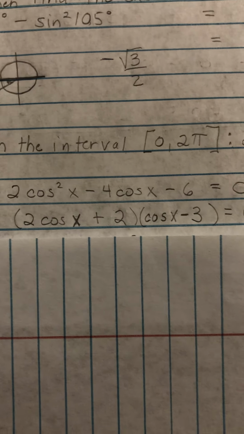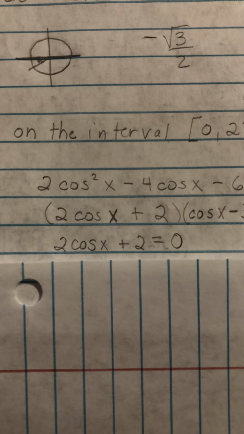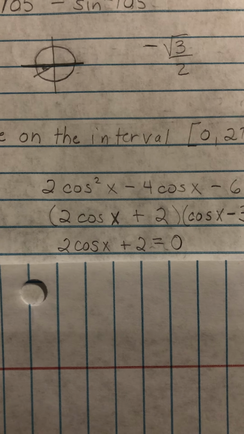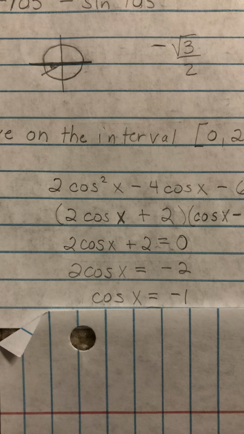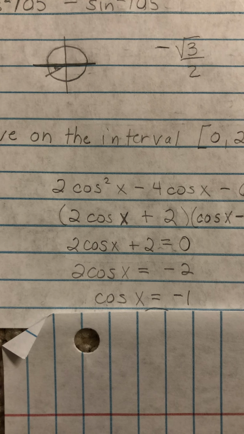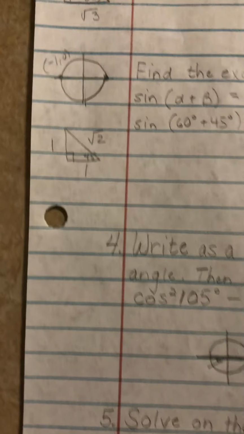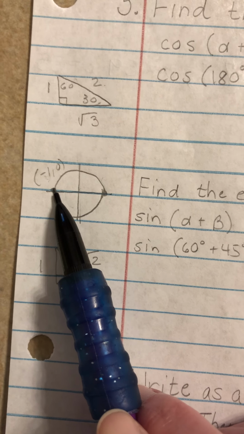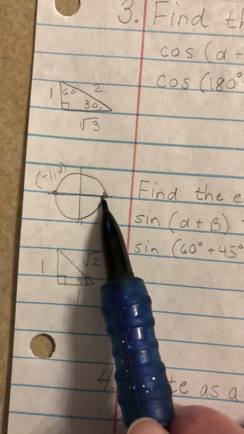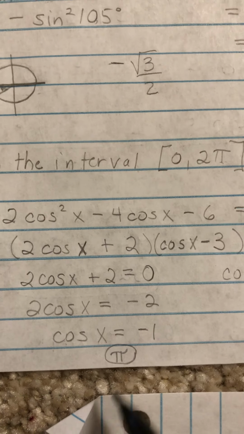Next, set each of the factors equal to 0 and solve. So first, 2 cosine x plus 2 equals 0. Subtract the 2, divide by 2. The cosine of x is negative 1. To figure out where the cosine of x is negative 1, think of the unit circle. The cosine of x is negative 1 here, because cosine is the x coordinate. That was a turn of 180 degrees or pi radians. We want to make sure we put it in radians because our interval was given in radians.